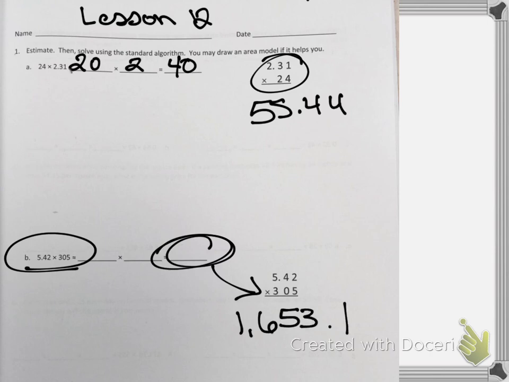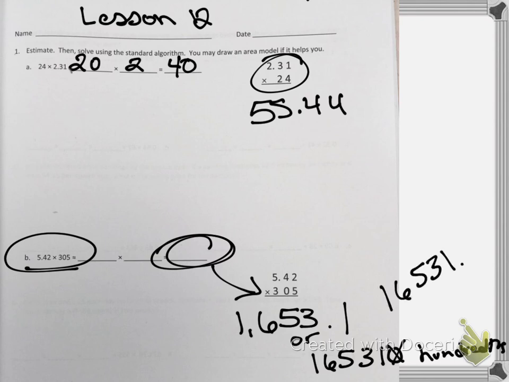1,653 and 1/10. Now, you might have had it look like 1,653.10, but remember, once we put that decimal in, this would be hundredths. When we put this in decimal or standard form, we don't have to keep that 0. Oh, what? I put the decimal in the wrong spot. We do not have to keep that 0. We can put the decimal 1. And that 0 is really just a placeholder at this point, so it does not need to be there.